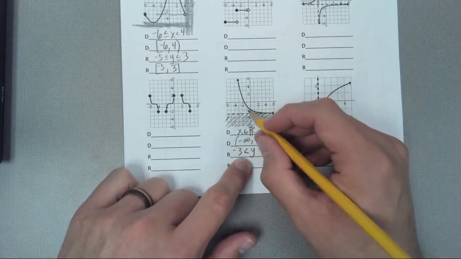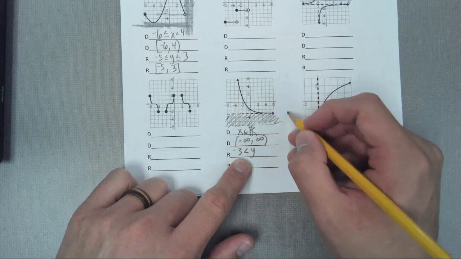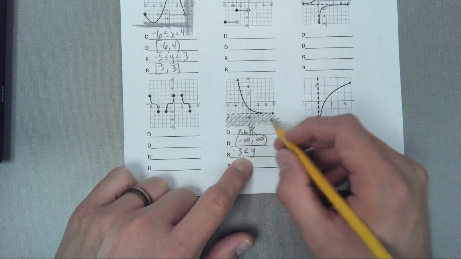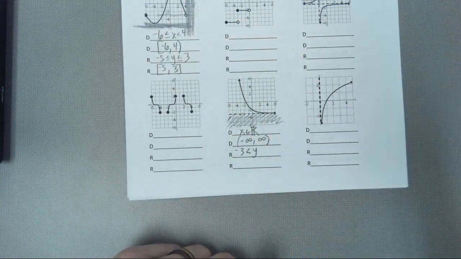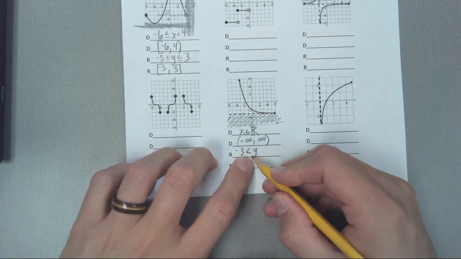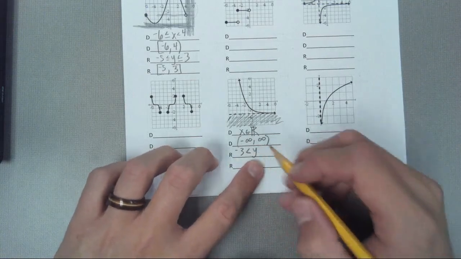If you were to try to find a point there, it would not exist. If you were to plug that function into the calculator and see what happens at -3, it's undefined for your x value, because it's not part of the function. So -3 is less than y, and we're good on that.